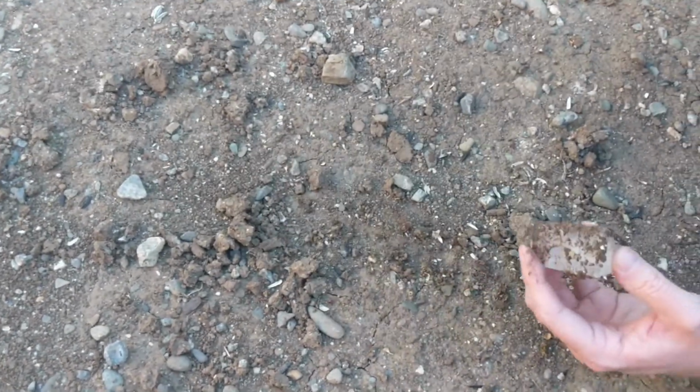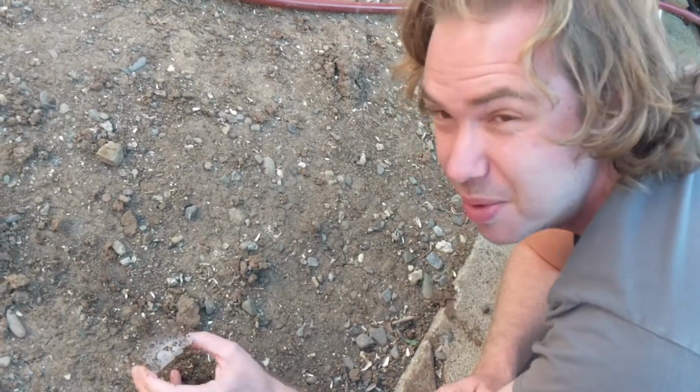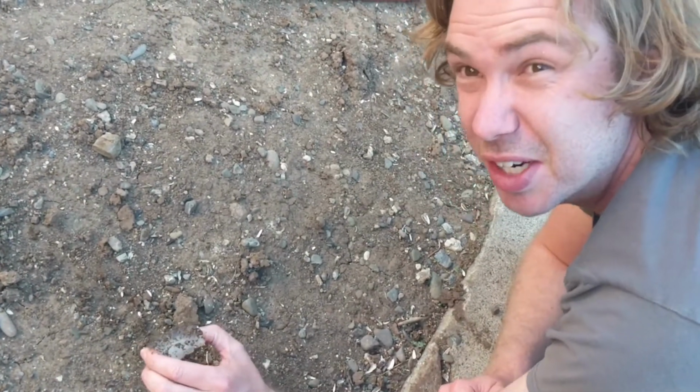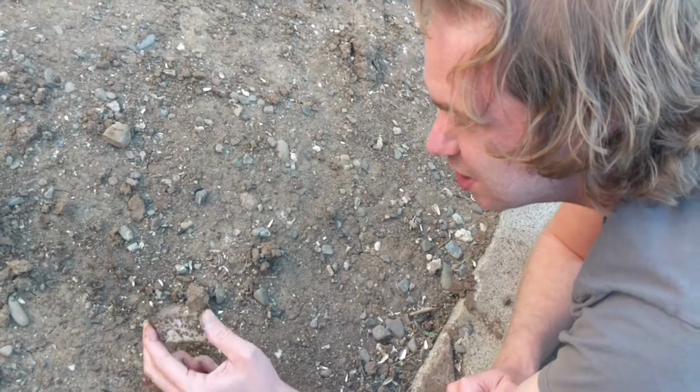Obviously, it's not going to be as impressive as Yosemite Valley or anything like that. But this small little frozen water molecule, together with a billion of them, can do a lot of damage and create some of the most amazing features in our world.